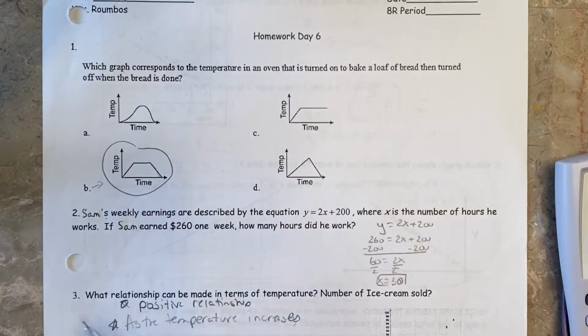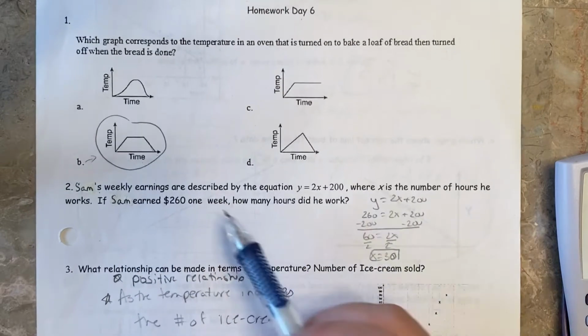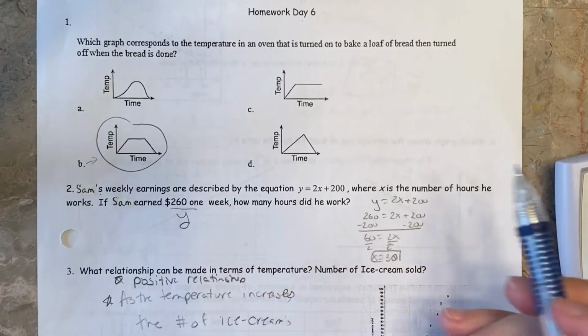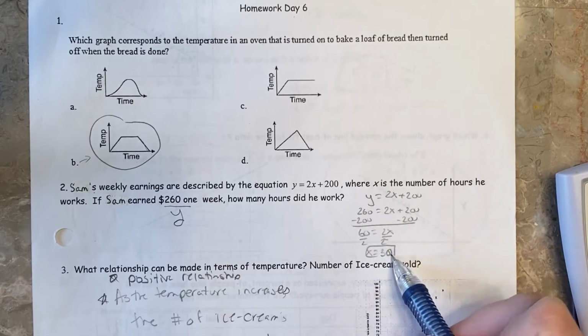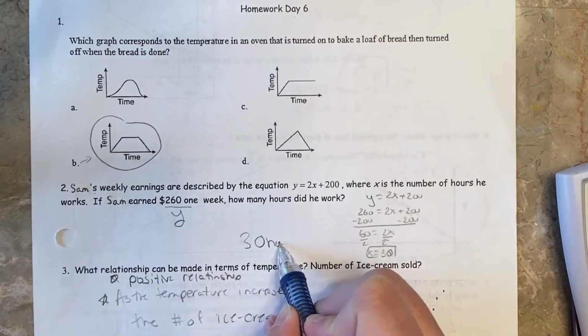That one is B. All right, number 2, this is the one where you had to plug in your earnings. That's where you're going to plug in your y for 260. And then when you subtract 200 and divide by 2, you should get 30 hours.